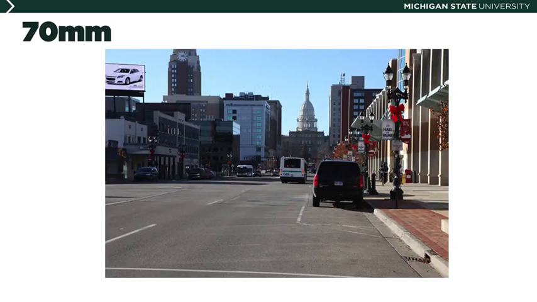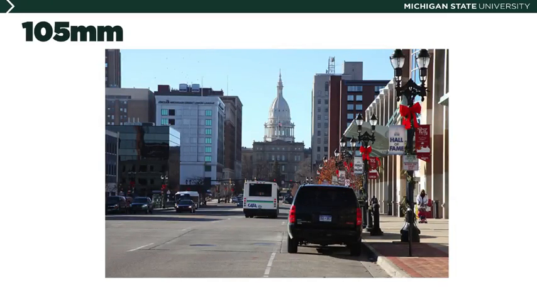With the 70mm lens, we've got a narrower field of view yet, 29 degrees. And I might use the term field of view and angle of view interchangeably. You can too. You have my permission. When we move to a 105mm lens, our angle of view narrows further to 20 degrees. And you can start to see the object of my attention far in the distance. That's the Capitol Dome in Lansing, Michigan, which happens to be the capital of the state of Michigan.